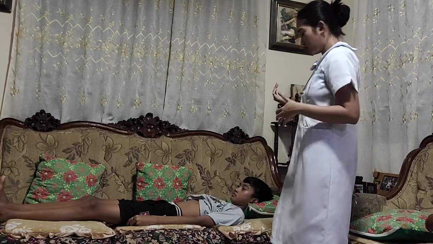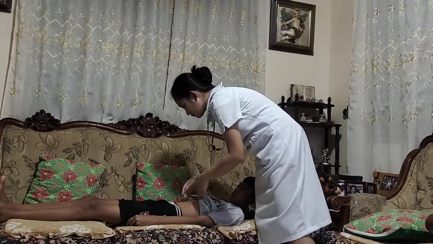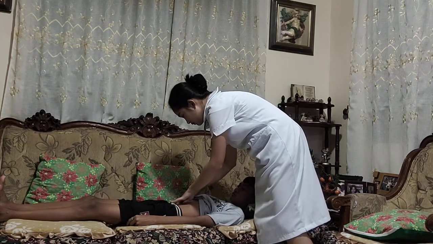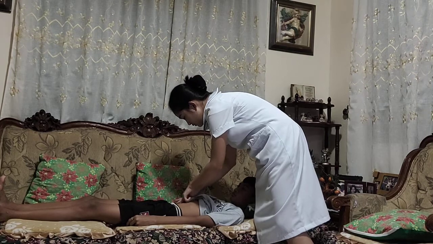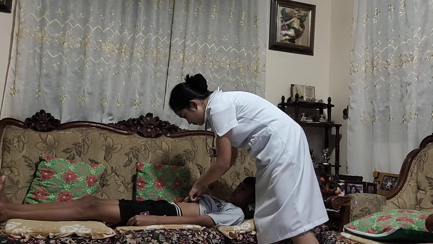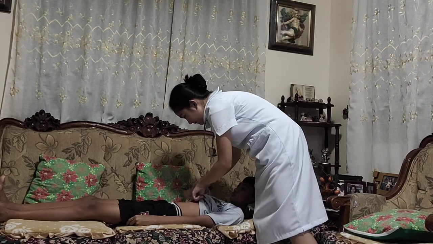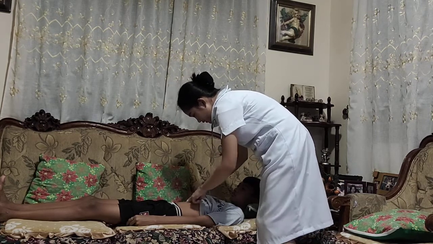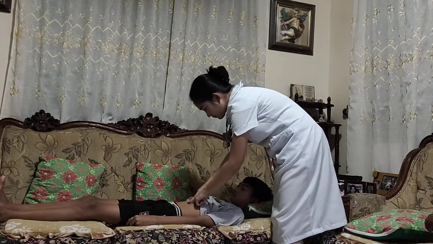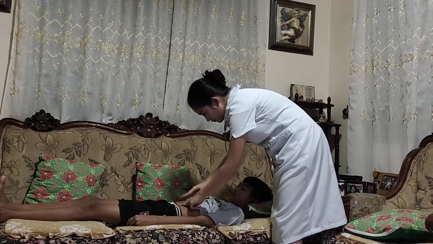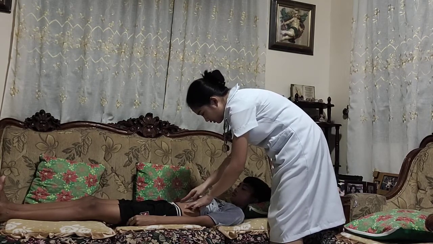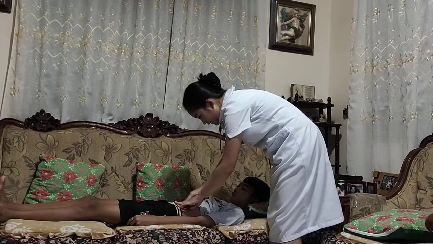On the left lower quadrant, on the upper right quadrant, on the upper left quadrant, and on the lower left quadrant.